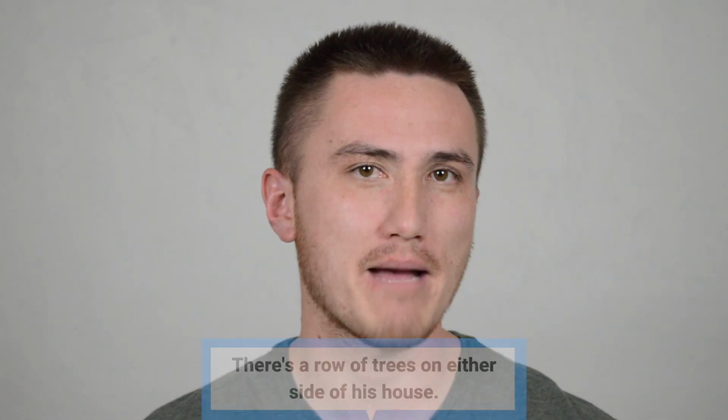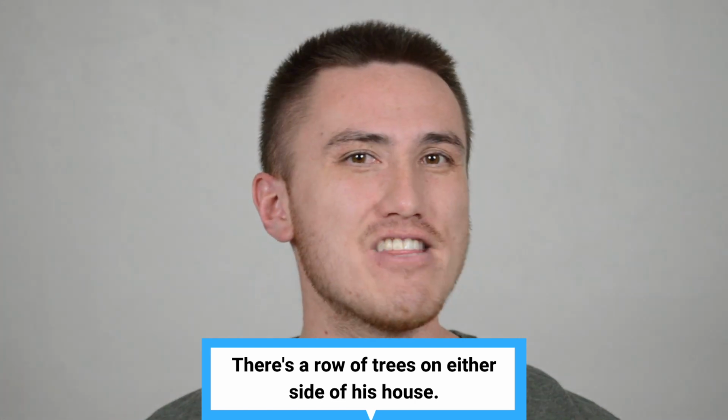Alright, one other usage of either is to refer to both sides of something. For example, there's a row of trees on either side of his house. In this sentence, I'm saying that there are trees on both sides of the house. Of course, it's more common to use the word both in this situation. But when the sentence is negative, you can't use the word both. You need to use the word either.